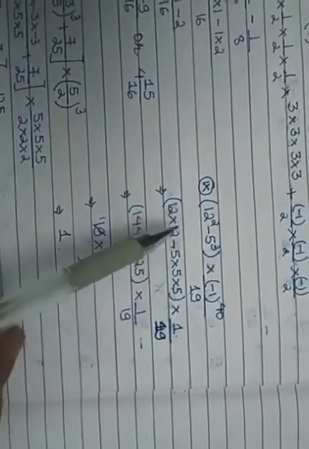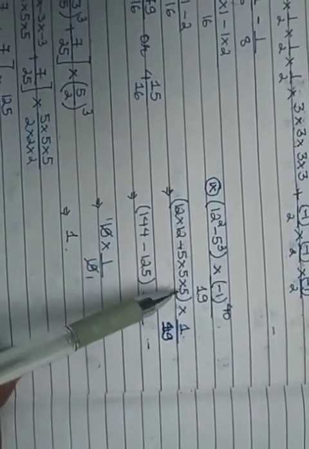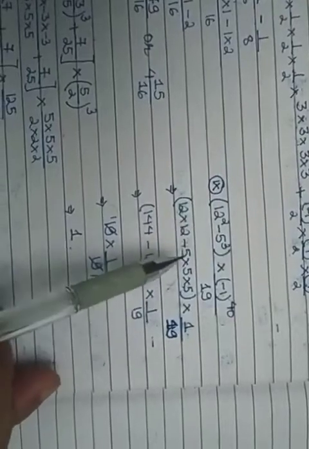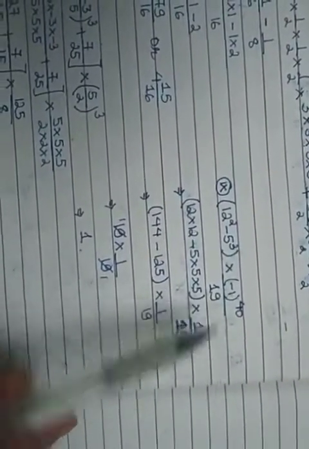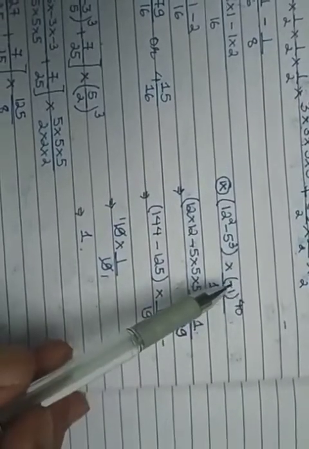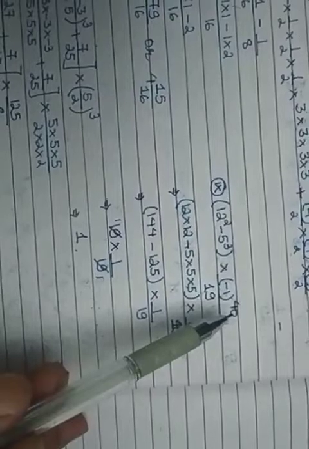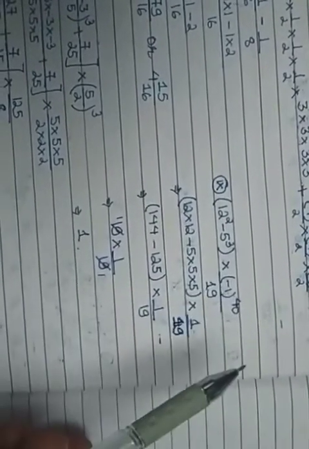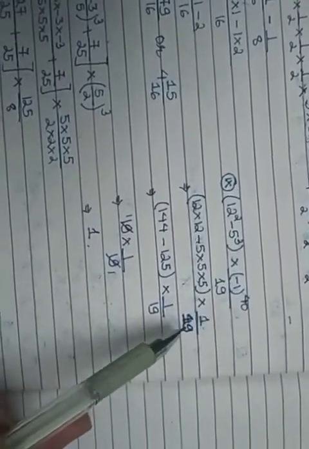So see, 12 squared, 12 into 12. And the second step, minus 5 cubed, 5 into 5 into 5. It's within the bracket, so I haven't done anything. I have just expressed it in terms of its factors. Into minus 1 to the power 40. So simple. Minus with an even number as exponent will change to positive. So positive 1, no need to mention plus. 1, no matter how many times you multiply, will give you 1. So 1 divided by the denominator is 19.